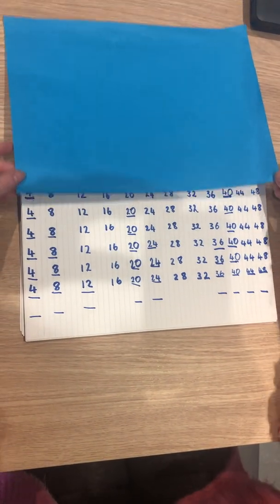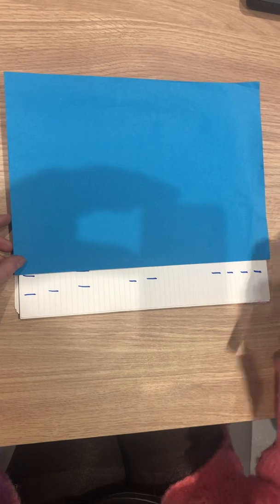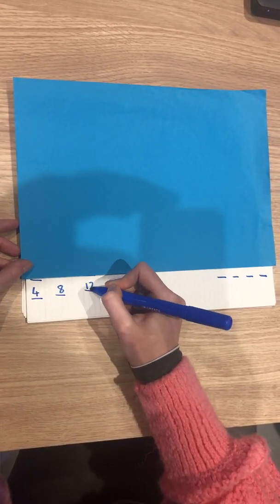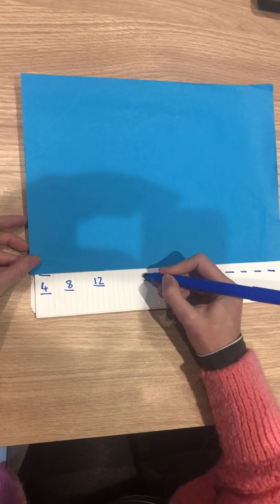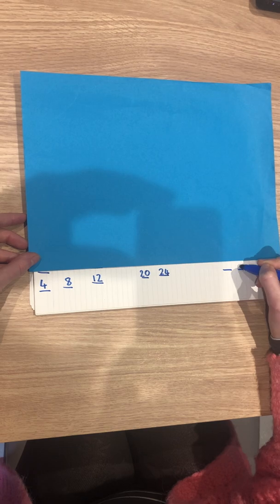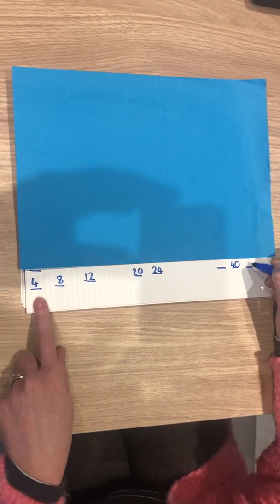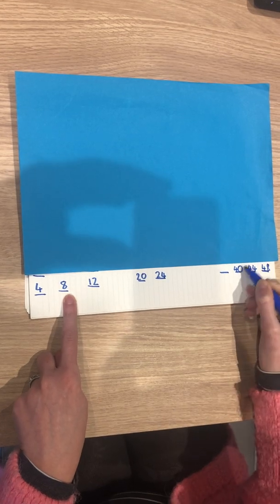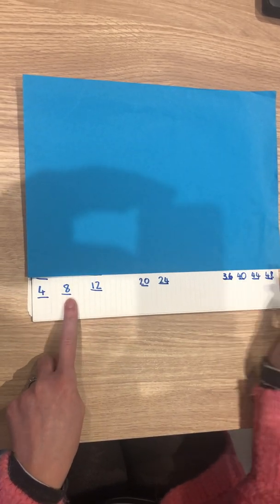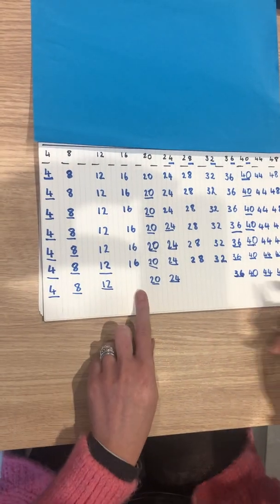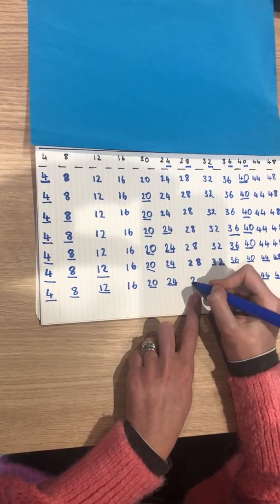Here we go. So I know it's 4, double that's 8, then 12. 5 times 4 is 20. Add on a lot of 4, 24. 10 times 4 is 40. Remembering my pattern, 44, 48, one lot less, 36. I've now got my last 3 that I need to do.